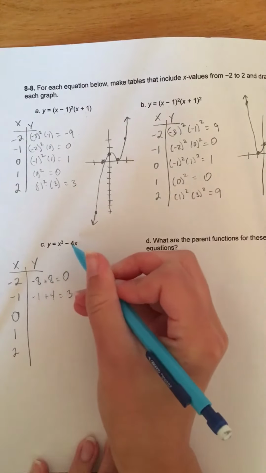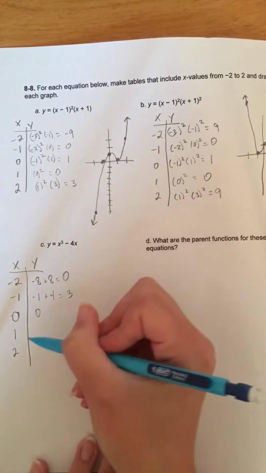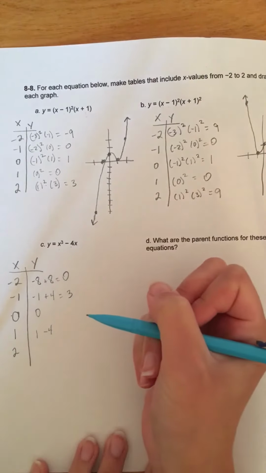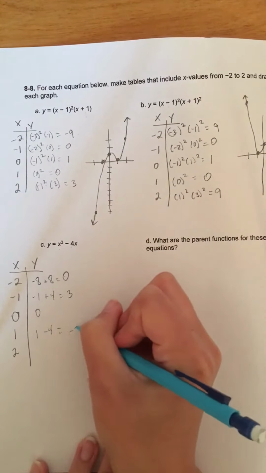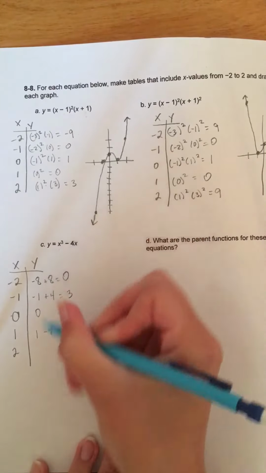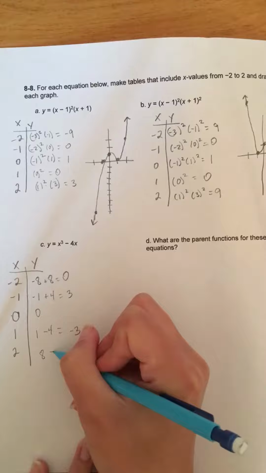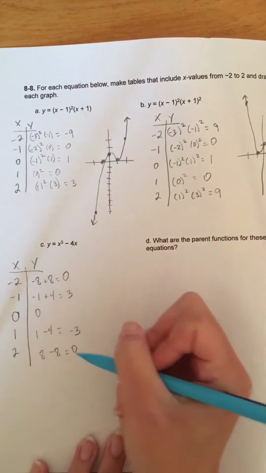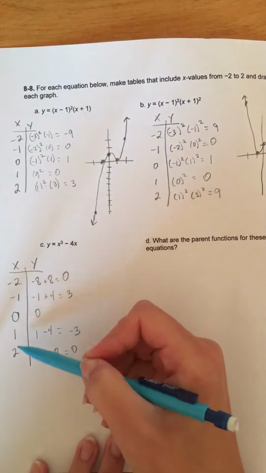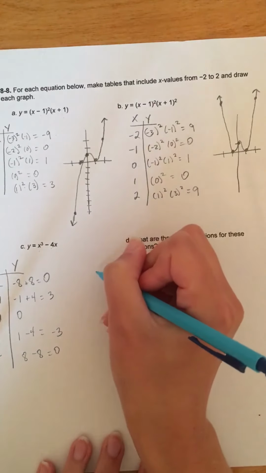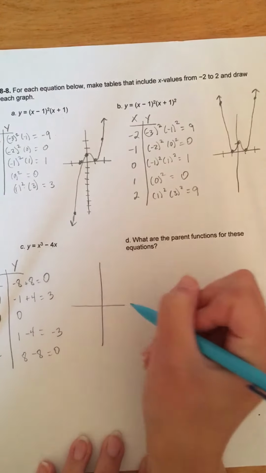Plug in a 0 cubed, that's just all 0. 1 cubed, and then minus 4 times 1, so that'd be a negative 3. 2 cubed is an 8, and then negative 4 times 2 is negative 8, so that'll be a 0. So again, you're just plugging these x's into the equation where the x's are. So we have our y coordinates. We can go ahead and make our little graph.